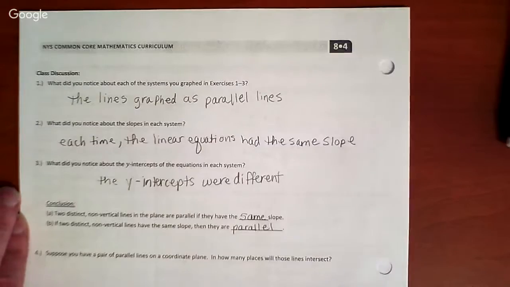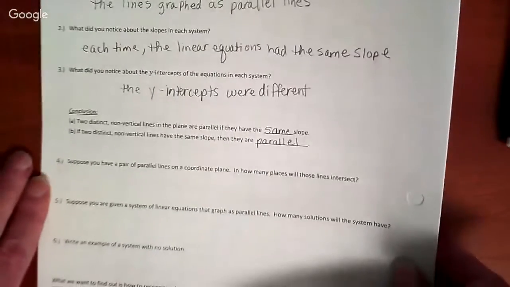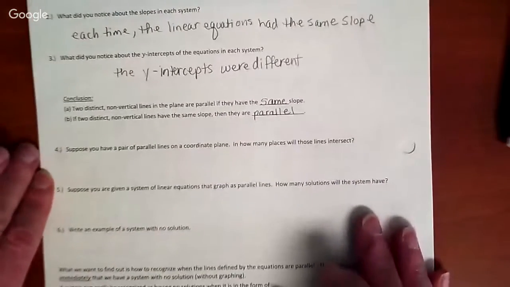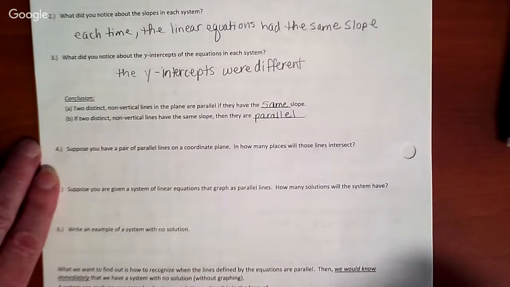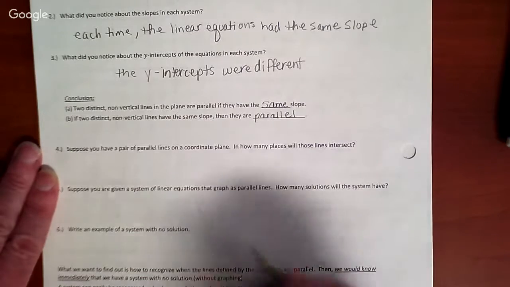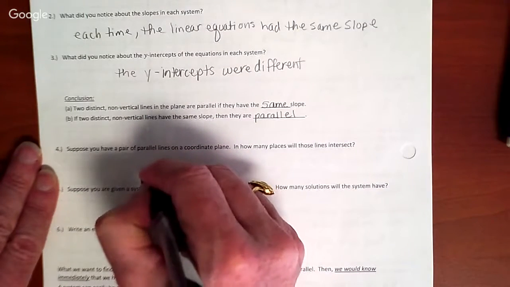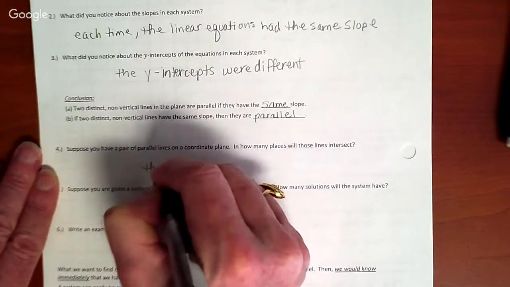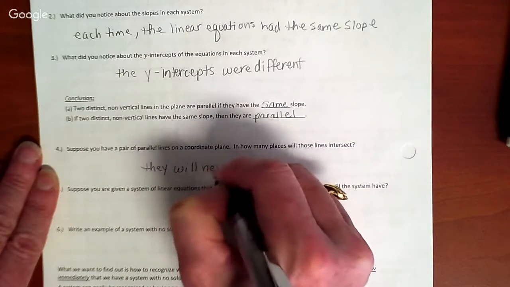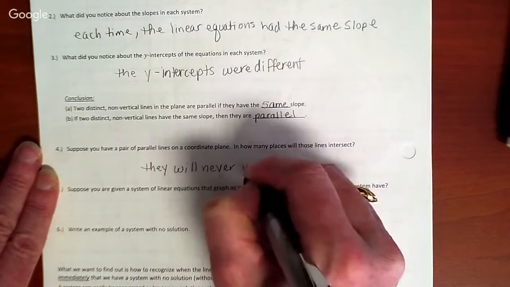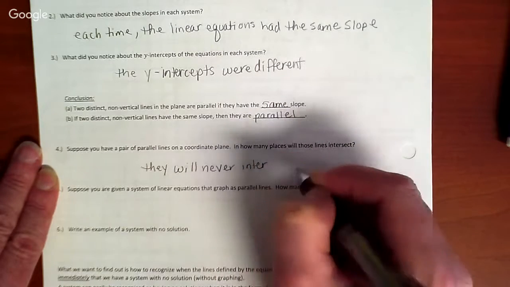Okay, so now suppose that they have a pair of parallel lines in a coordinate plane. In how many different places will those lines intersect? They will never intersect.